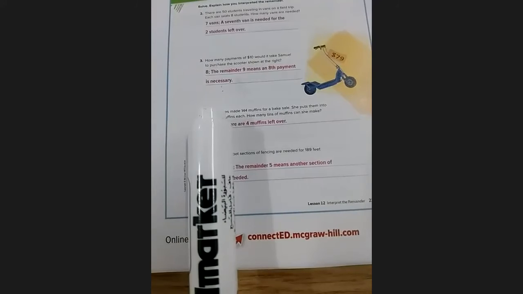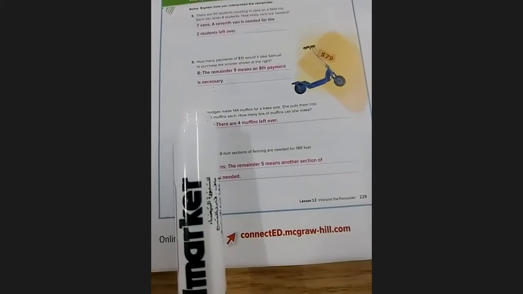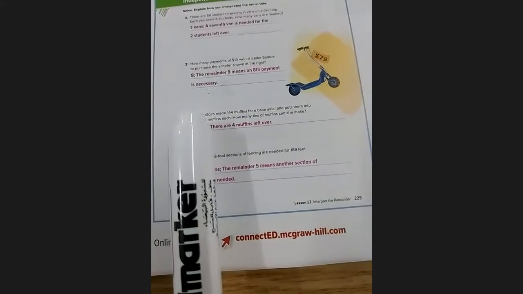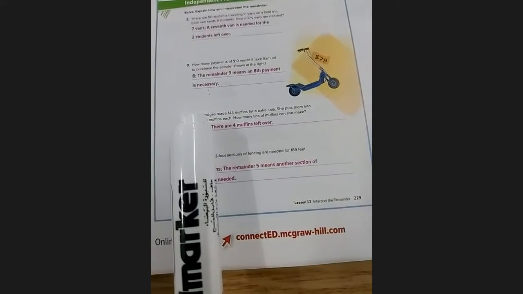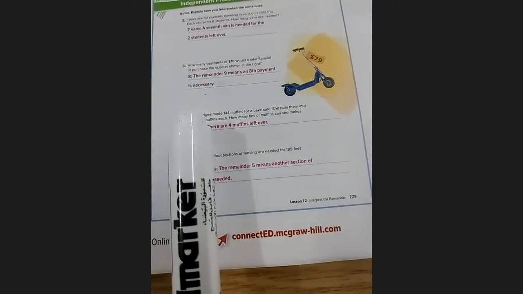Mrs. Hodges made 144 muffins for a big sale. She put them into tens of 5 muffins. How many tens of muffins can she make?